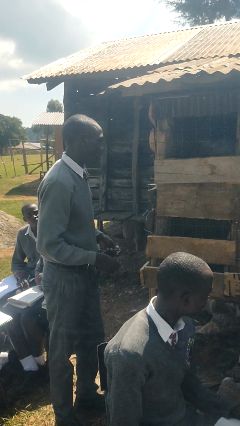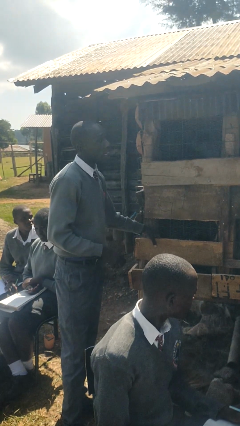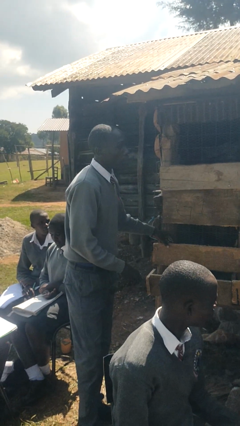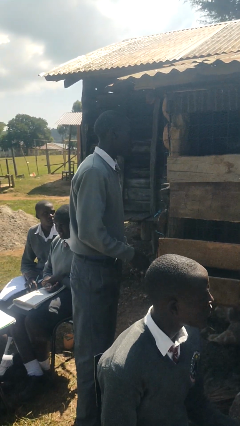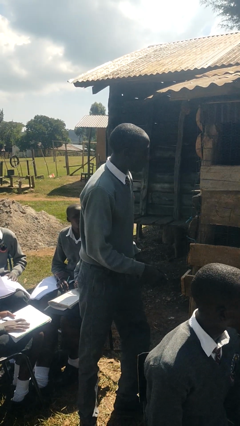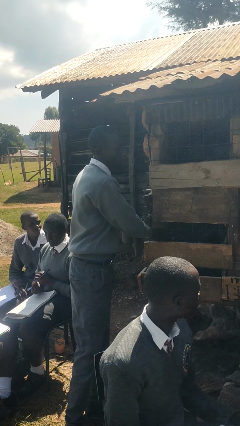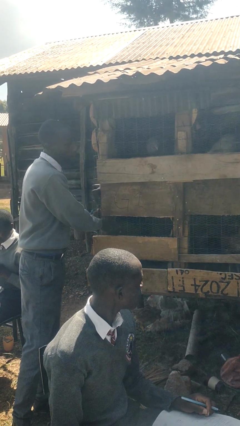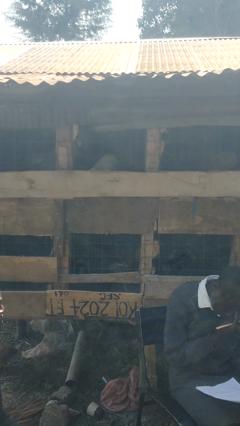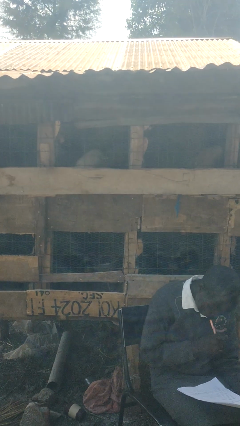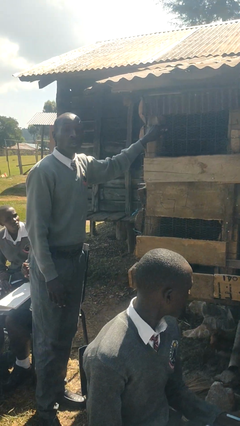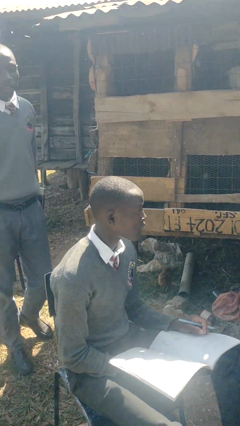Another thing is latches and hinges. When they are broken, you have to repair them to prevent cannibalism from entering the house. We have wire nets. Wire nets are used for proper ventilation. As you can see in our poultry house, we have put a wire mesh to allow proper air circulation inside the poultry house. And that is all about construction materials. Thank you.